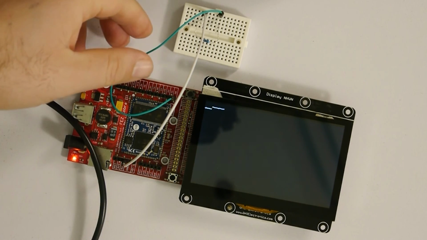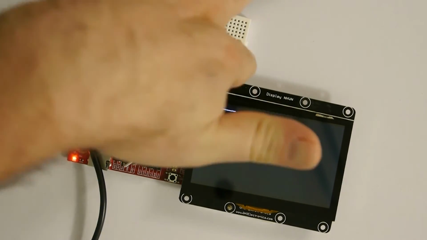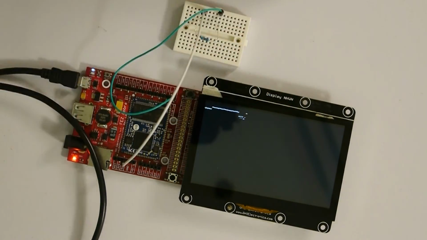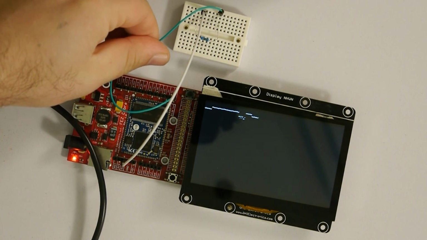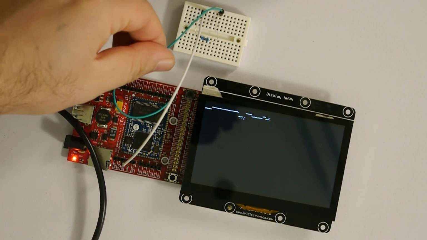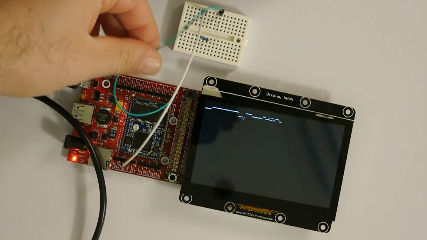So I'm over here, I'm not touching the wire, I'm not touching the actual signal on the resistor. I'm just touching the wire, and you can see it's going down. Not as much, but it's going down. So what's happening? And how am I measuring this?